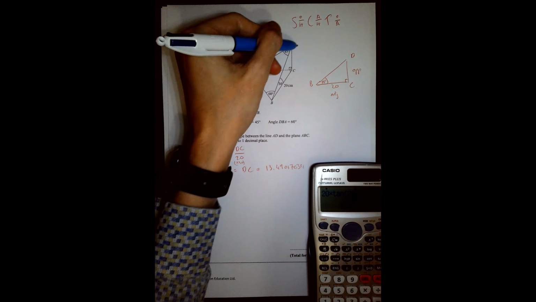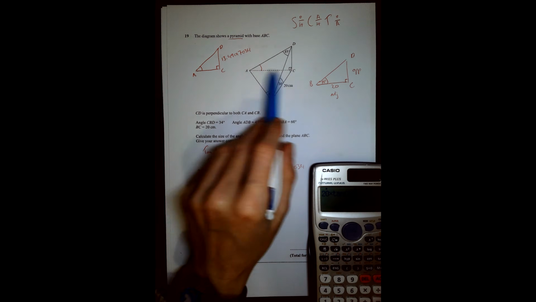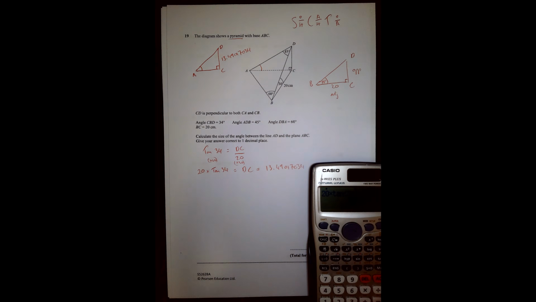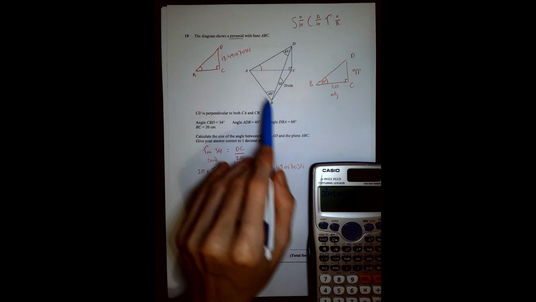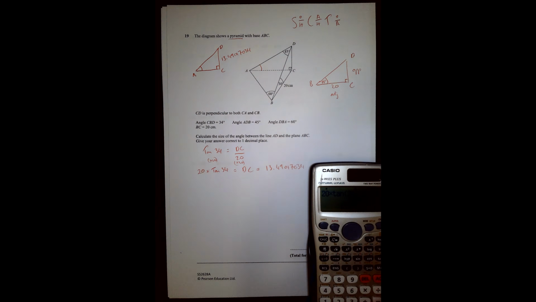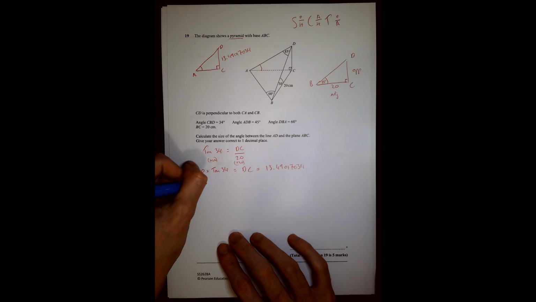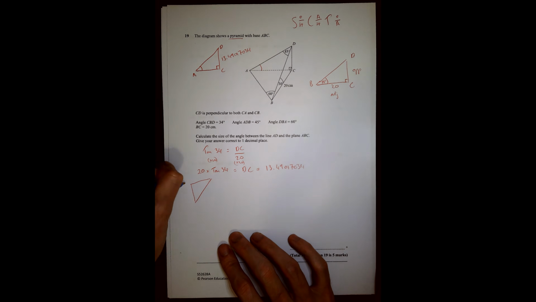So I need to get either AD, which is this side, or AC. Now getting AC is going to be difficult because I don't actually know any information about this bottom triangle. But I do know two bits of information about this slanted triangle here, ADB. So let's do a quick sketch of that. So that looks like this, where A is here, B is here, D is here. Now this angle is 60 degrees, this angle is 45 degrees.